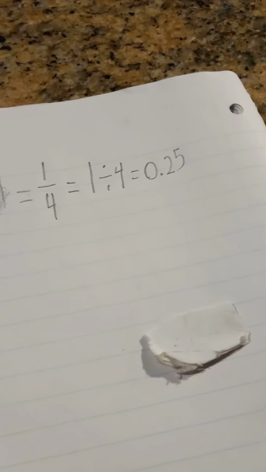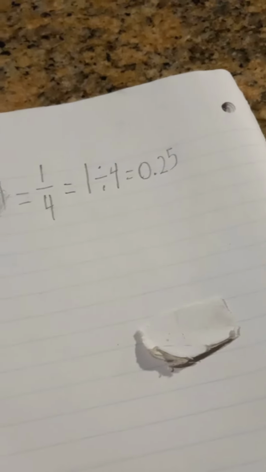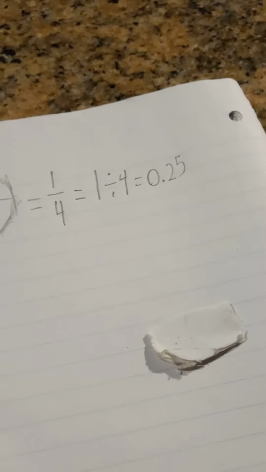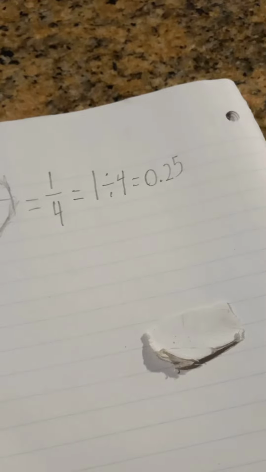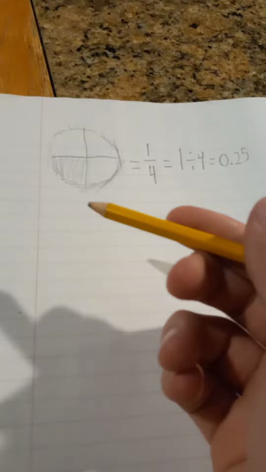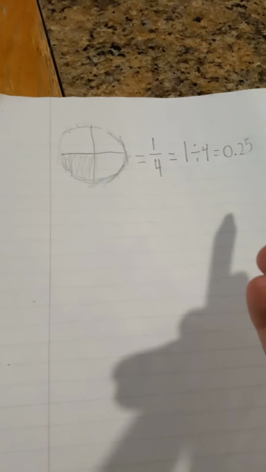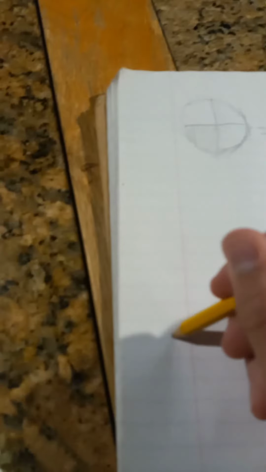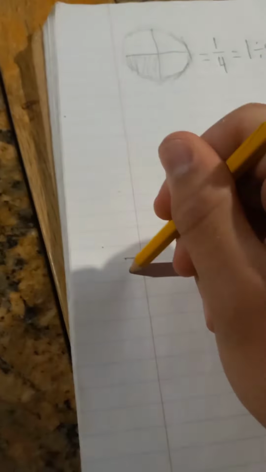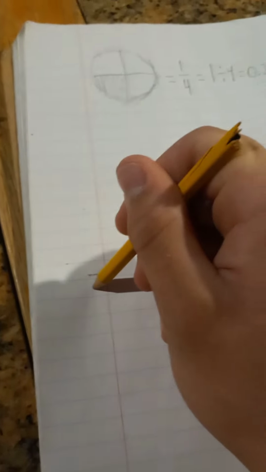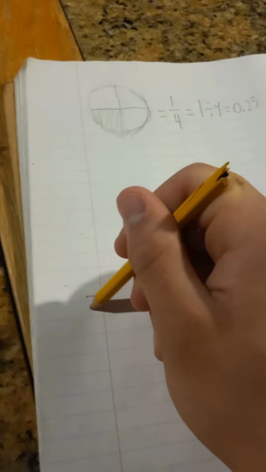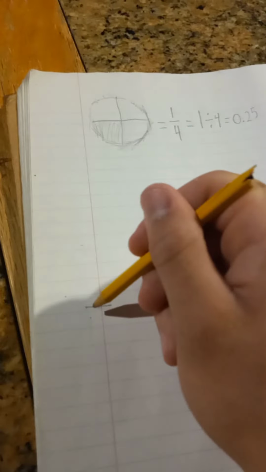Now, to get the fraction to a percentage, I couldn't find my pencil there, but to get this fraction or this decimal to a percentage, you just have to do a fraction. But the entirety of the decimal is 100.